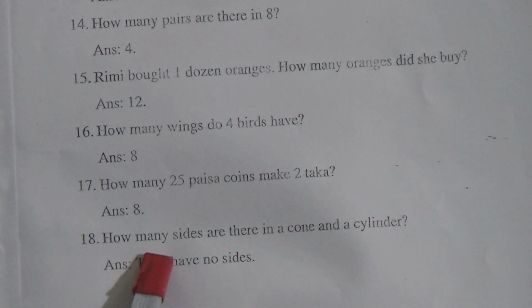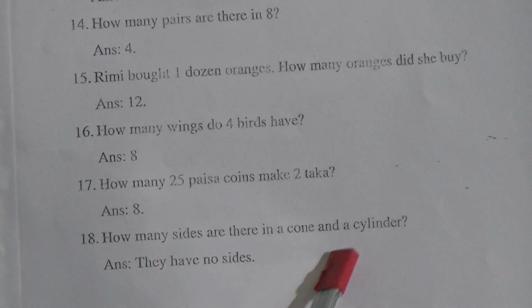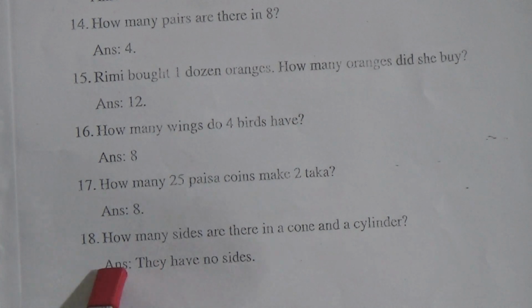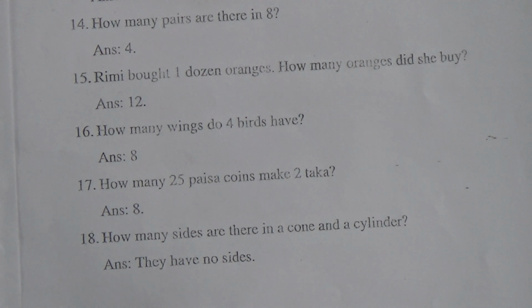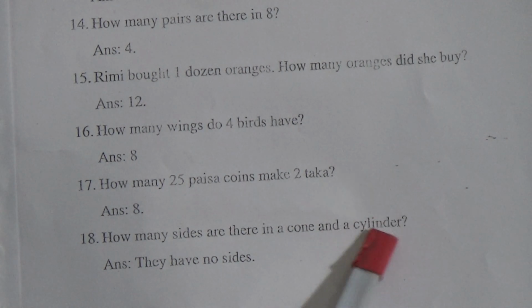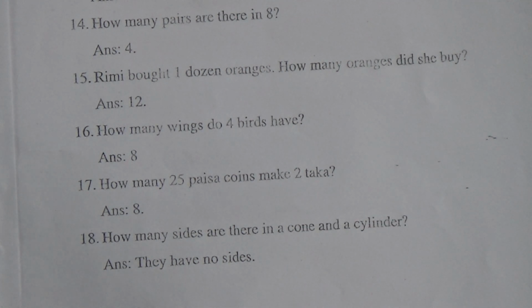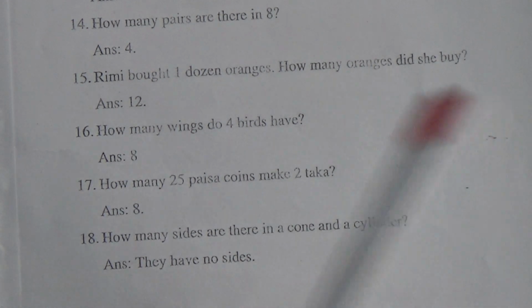Next, how many sides are there in a cone and a cylinder? My dear students, how many sides are there in a cone and a cylinder? Do you notice the cone ice cream? Okay, is there any side in a cone ice cream? No. Similarly, does a cylinder, a drum, have a side? No. So we can say that they have no side. That means a cone or a cylinder has no side. I hope you have understood, my dear students.